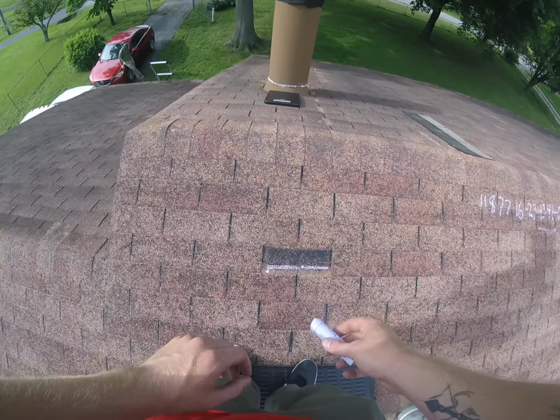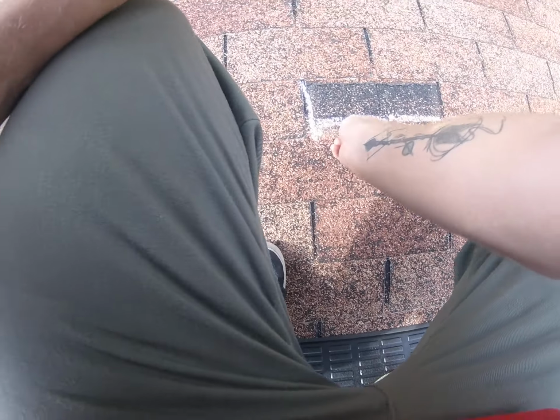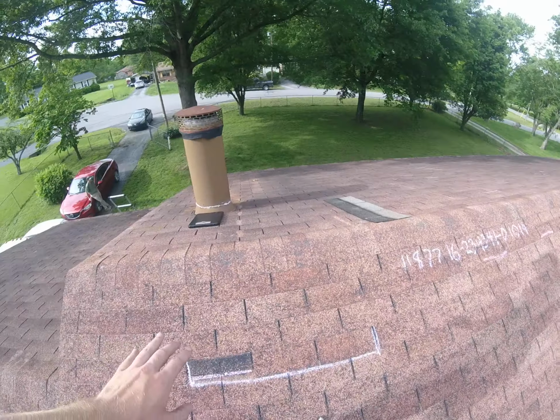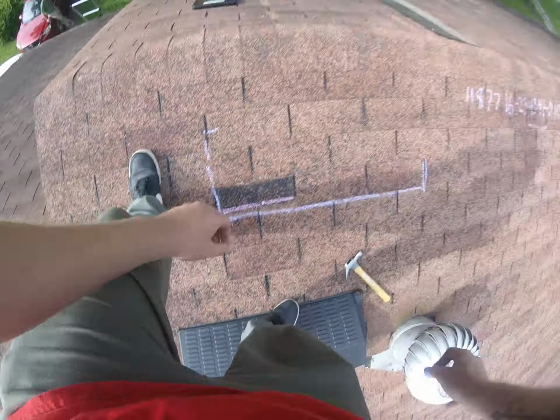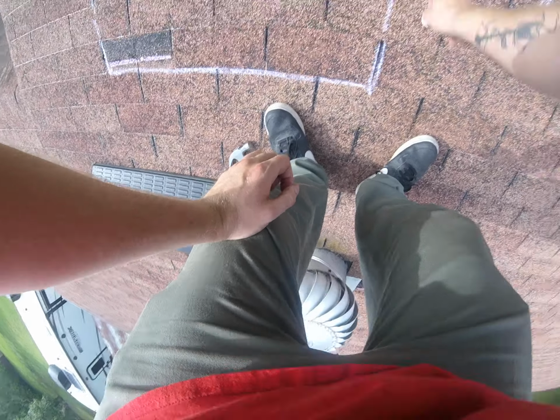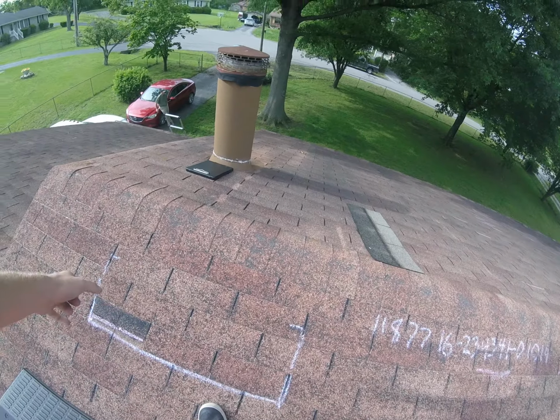I'm just going to go ahead and outline the shingle for you here, the one that we're doing today. This entire missing one right here. So this shingle is going to come up to about here, which means I'm going to have to manipulate all of these tabs in order to repair this shingle.